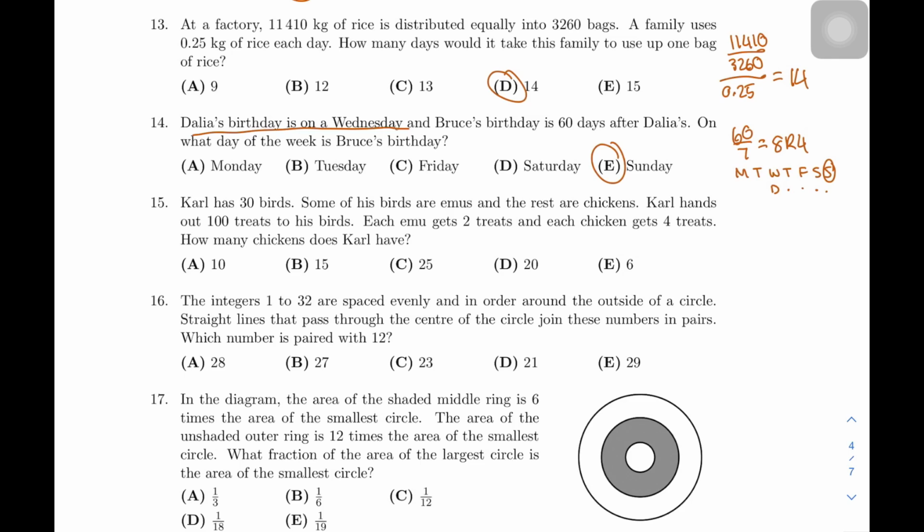Number 15. Carl has 30 birds. Some of his birds are emus and the rest are chickens. Carl hands out 100 treats to his birds. Each emu gets 2 treats and each chicken gets 4 treats. How many chickens does Carl have? So I'm going to let E represent the number of emus and C represent the number of chickens. Then I get the equation E plus C equals 30 because he has a total of 30 birds, and 2E because each emu gets 2 treats, plus 4C because each chicken gets 4 treats, equals 100 because in total he has 100 treats.